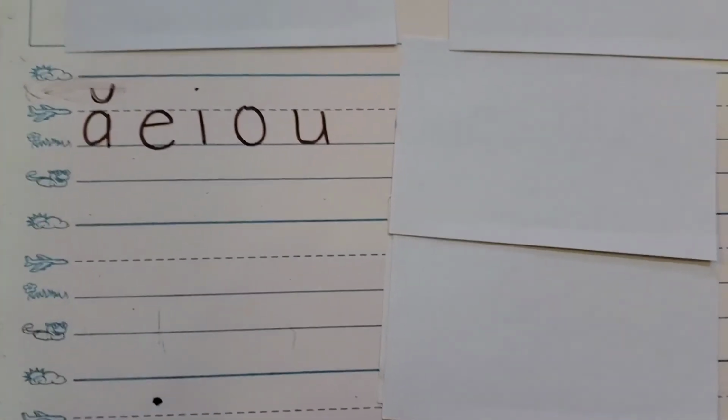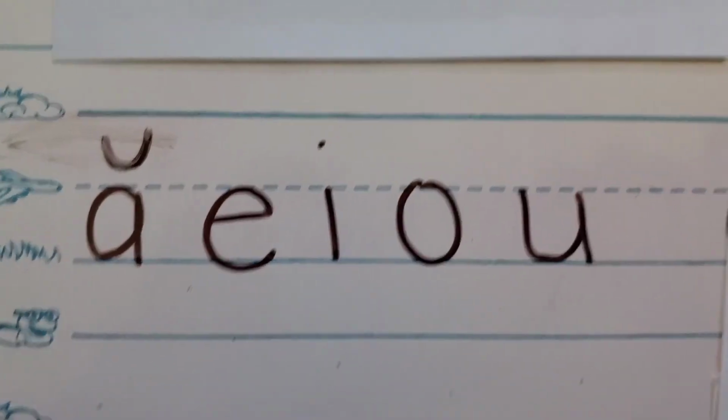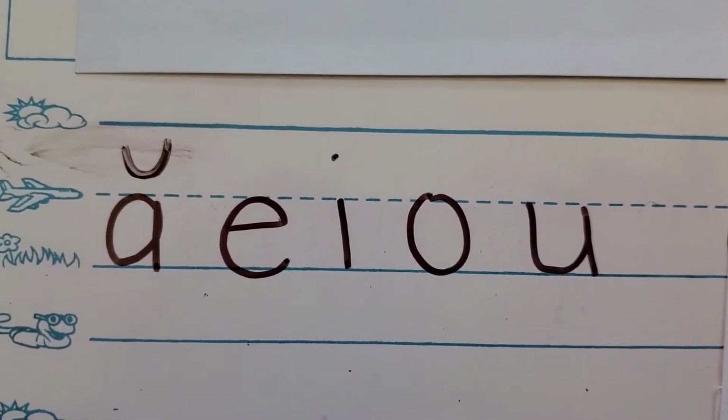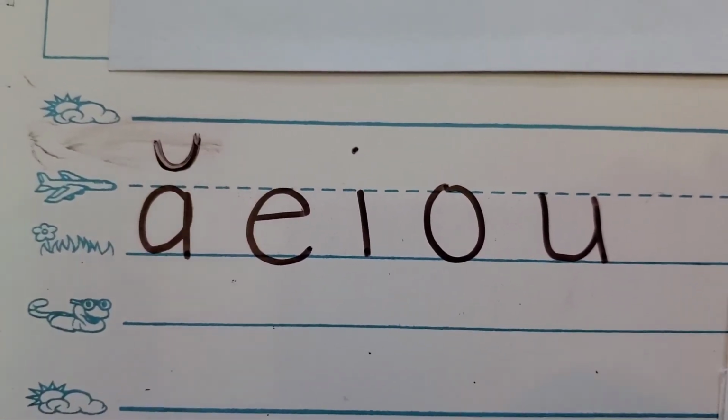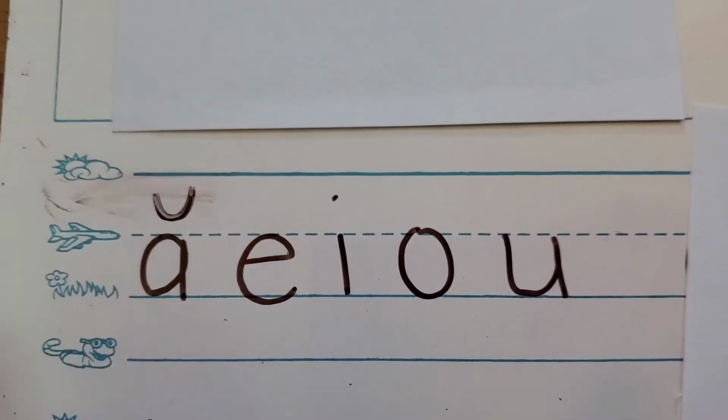So first, let's look at our vowels because they are very important to today's lesson. All right. First, let's just say the vowels out loud. A, E, I, O, U.